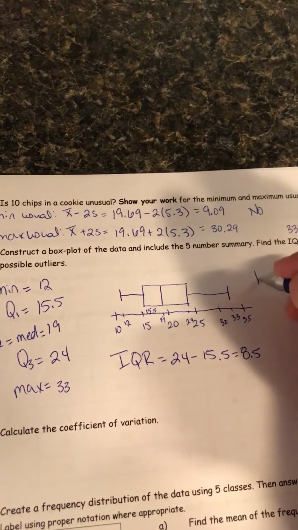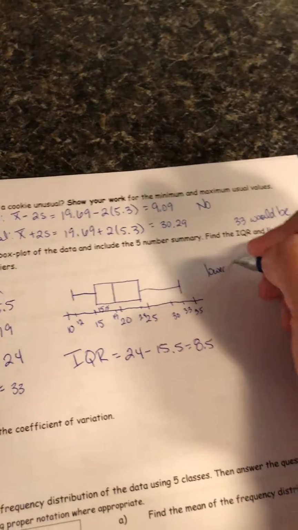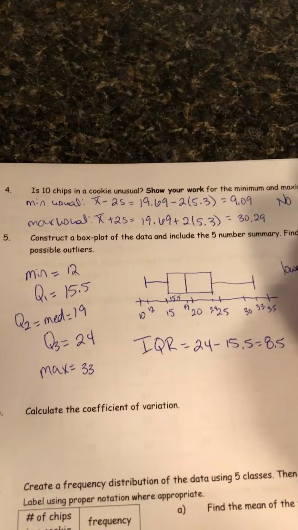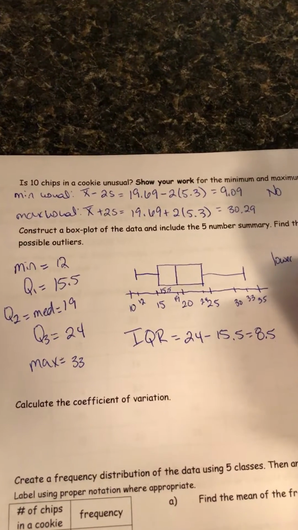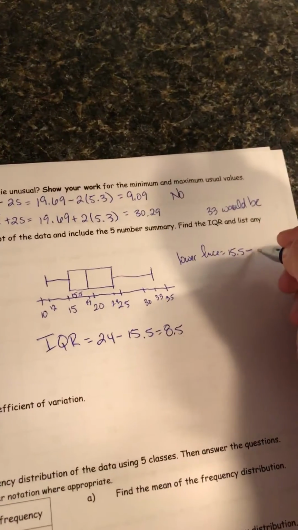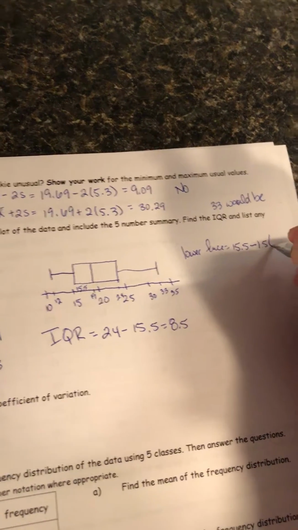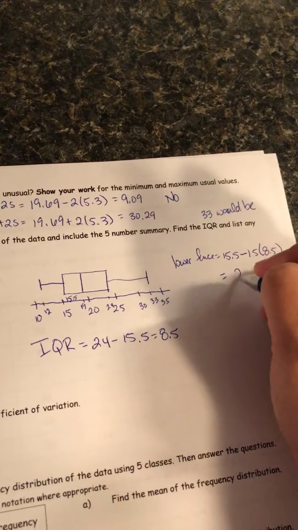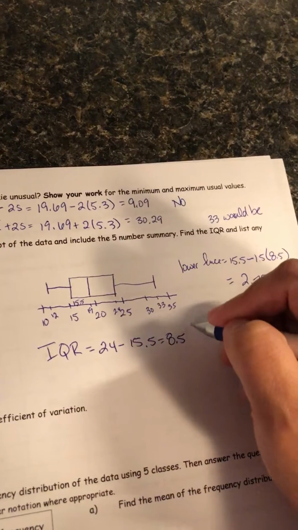So to do the outliers, we do what's called the lower fence, which is you take Q1, so 15.5, minus 1.5 times your IQR, which is 8.5. So that gives us 2.75.